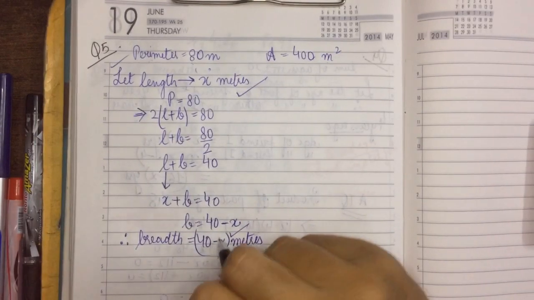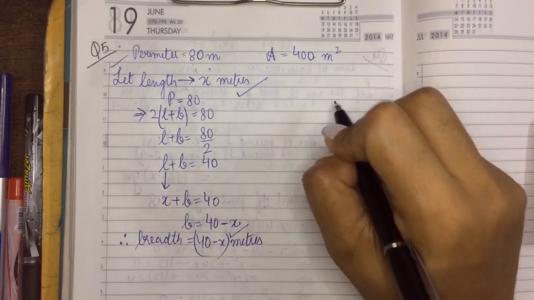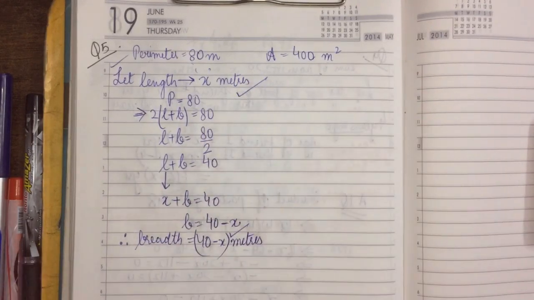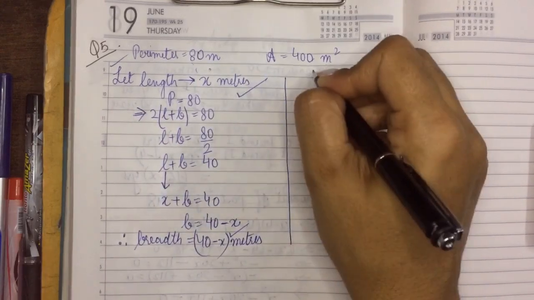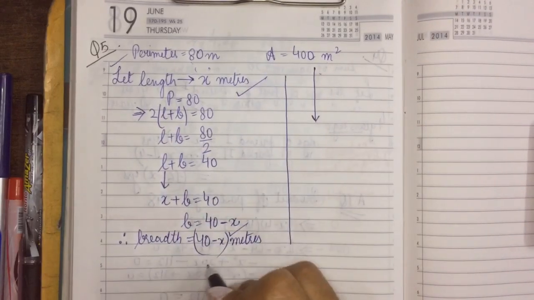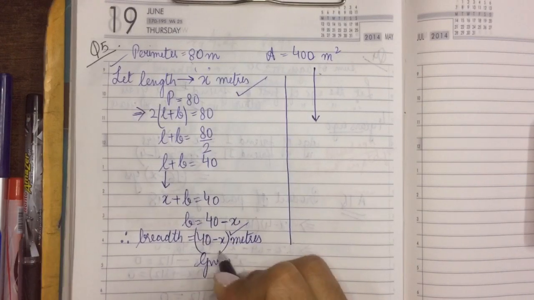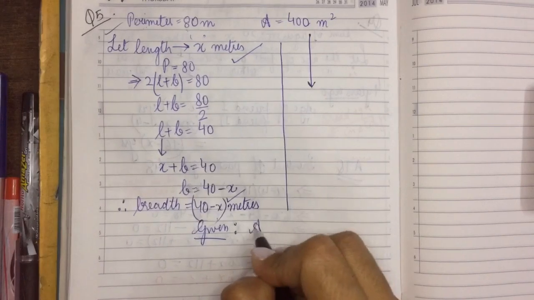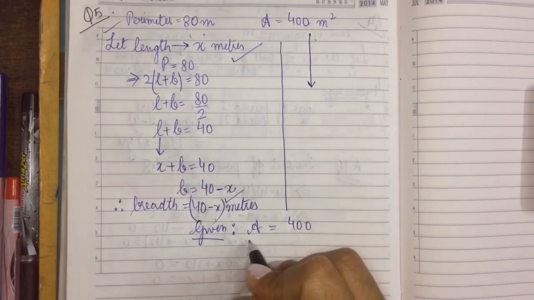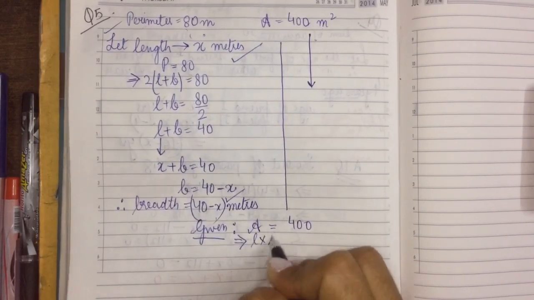Now I'm going to use these values to make an equation by using the area. Given area is 400. This means the product of length and breadth.